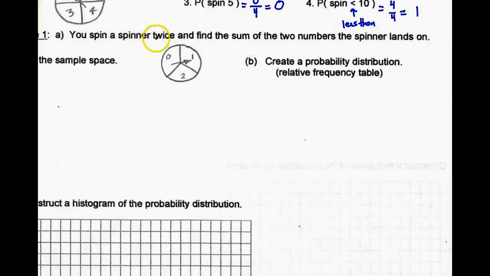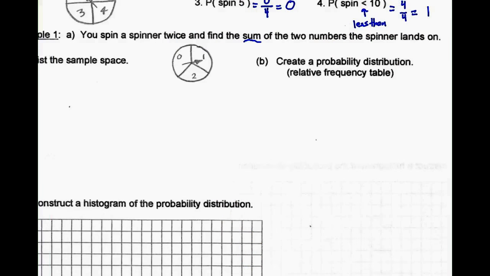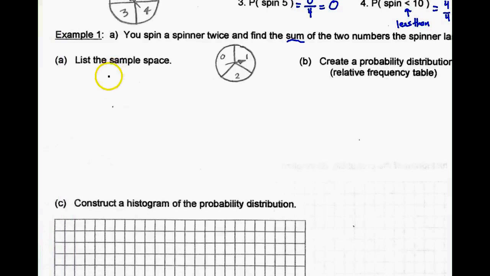So here you have a spinner. You're going to spin it twice, find the sum, right, add them together of the 2 numbers. What are the possible answers for this situation? Can you have an answer of 0? 1, 2, 3, 4, 5?